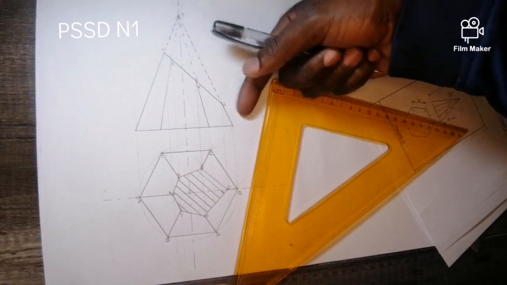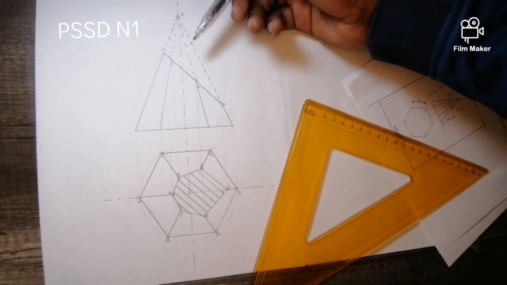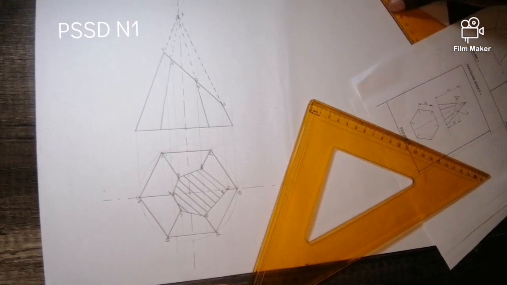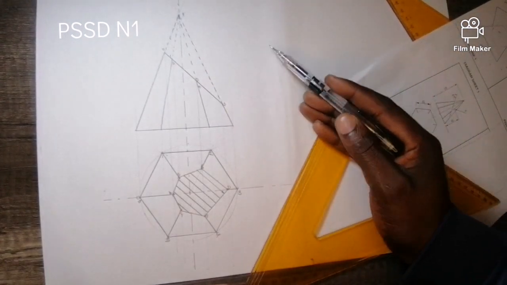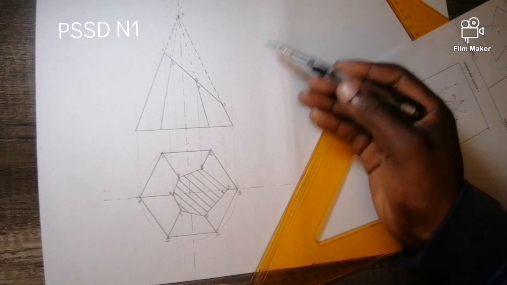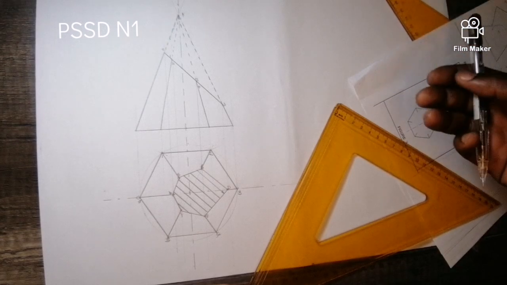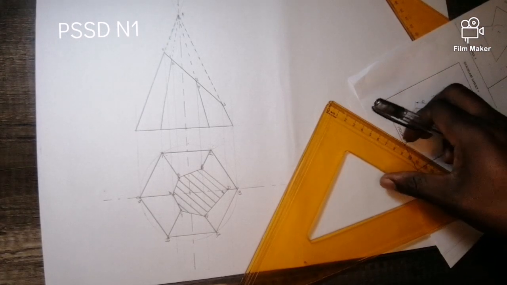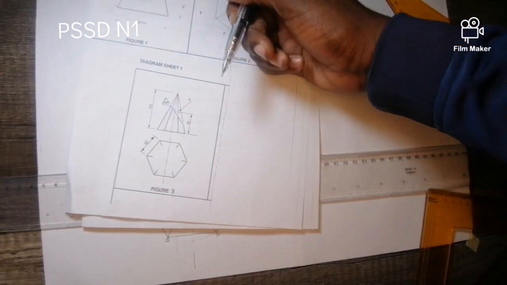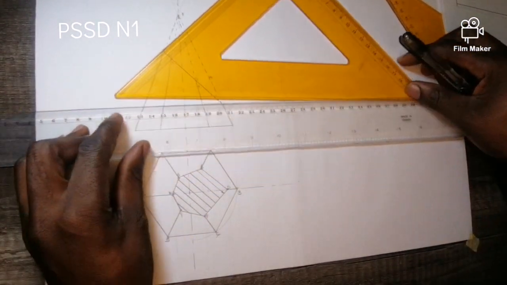Assuming the front view of ours was cut at an angle of 30, then we were supposed to take these lines at an angle of 60. If it was cut at an angle of 60, then we were supposed to take these lines at an angle of 30. So 30 plus 60 or 60 plus 30 gives us 90. The same applies to this one we're doing. This angle is 45, so we have to take these lines at an angle of 45.